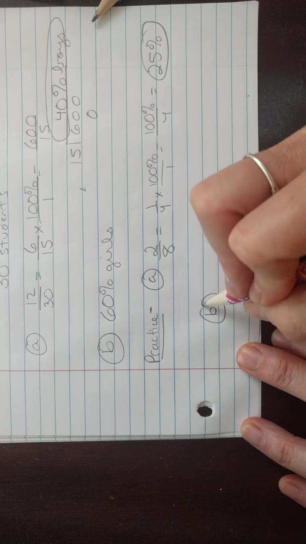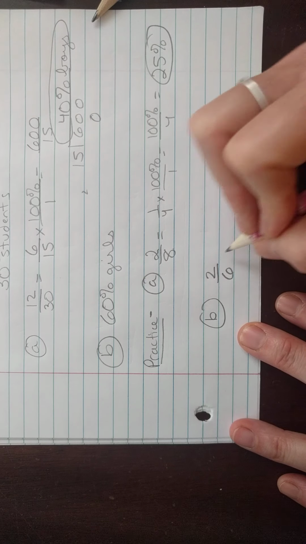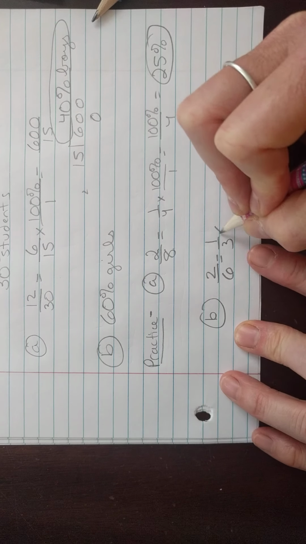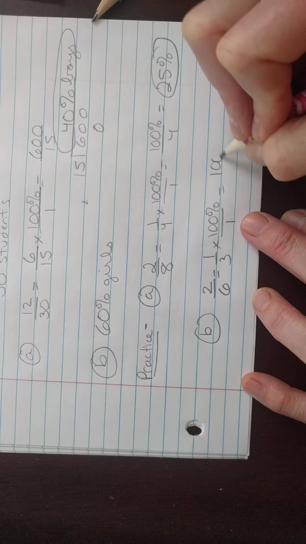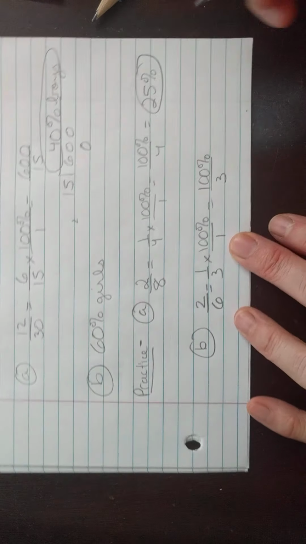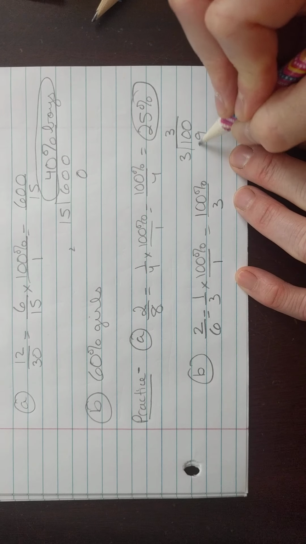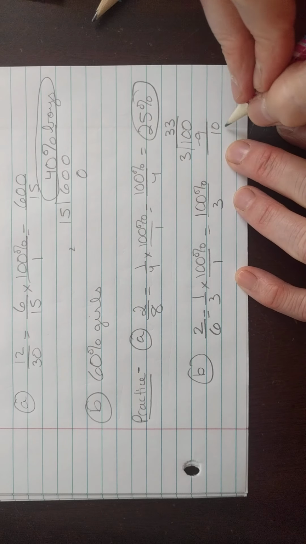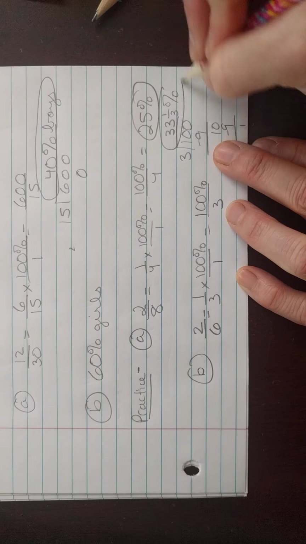For B, we have 2 is what percent of 6? 2 over 6, which is the same as 1/3, times 100% over 1, 100% over 3. Now we're going to divide. 33 1/3%.